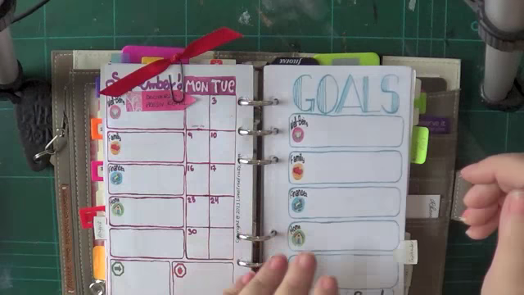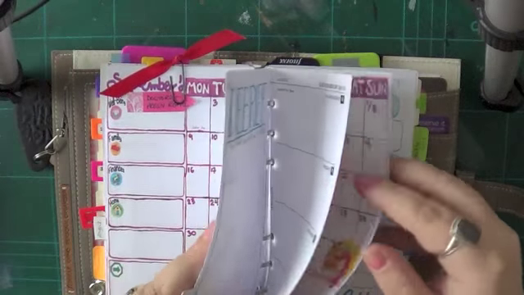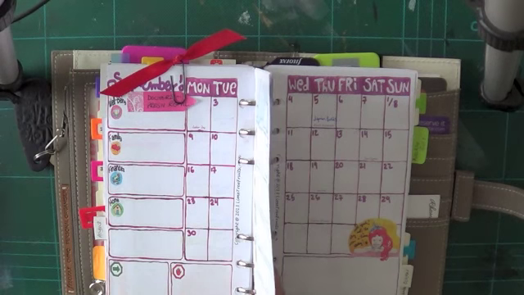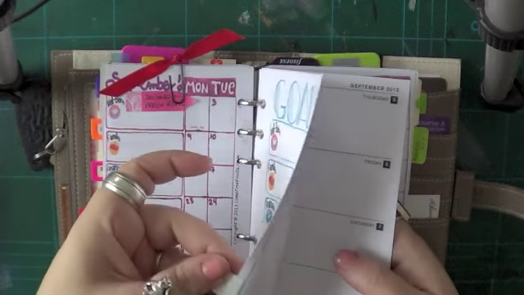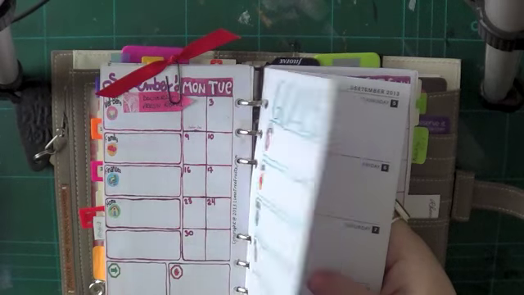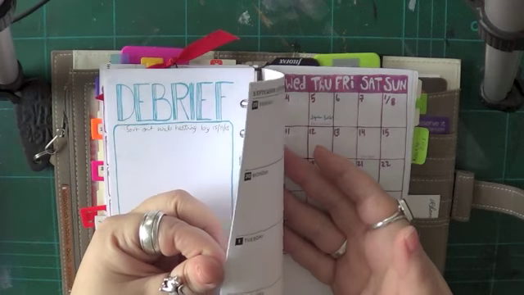Again, it's all the same. I've got my month on 2 pages on the outsides. Then I've got my debrief and goals with my little tab for that month, so it's easy to find the month. And then I've got my weeks.